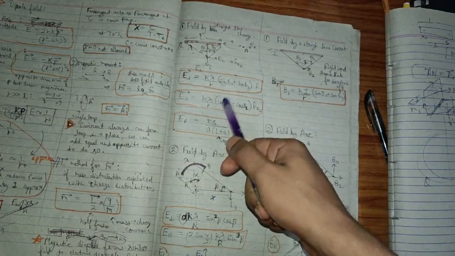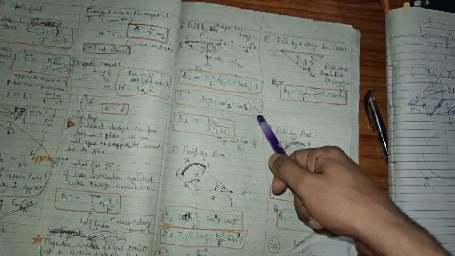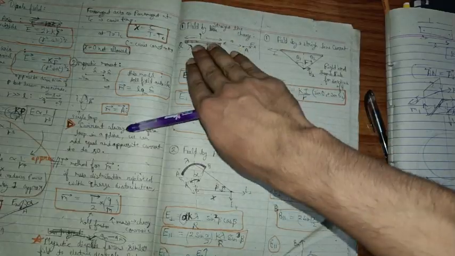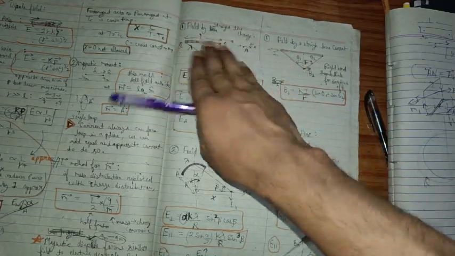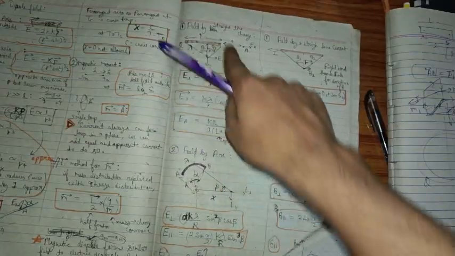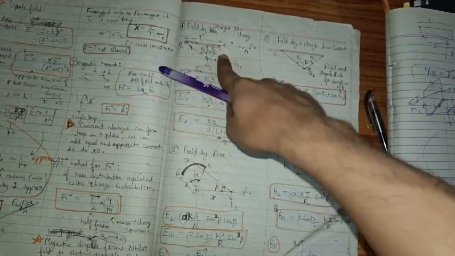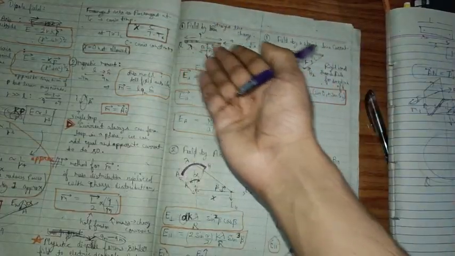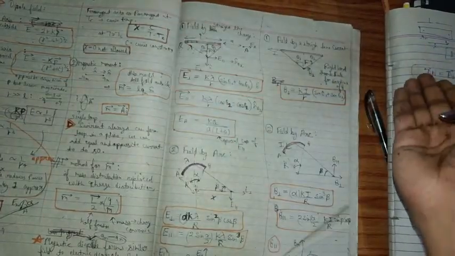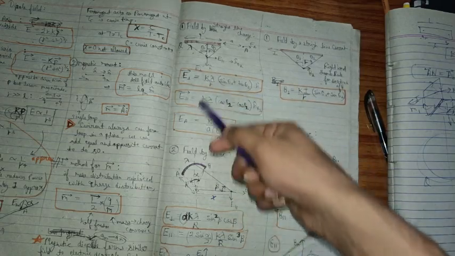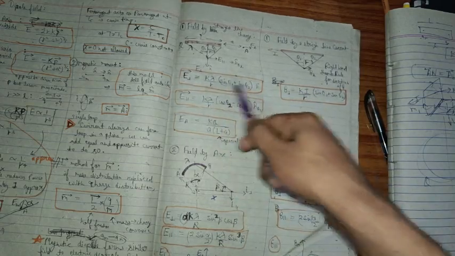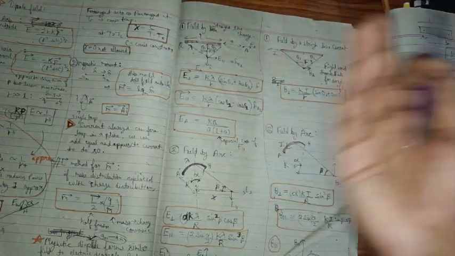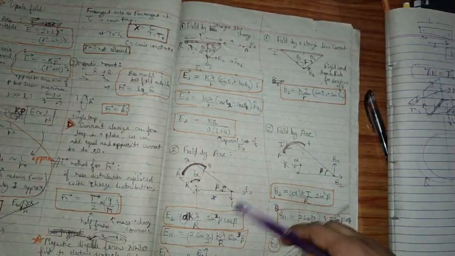This other formula is cos theta 2 minus cos theta 1, into the theta 2 direction. Means if I'm taking this theta 2 side cos and subtracting the other side cos from this, then we have to take the direction along theta 2, the direction which is in this theta 2 direction, I have to take that angle here, and the formula remains the same, k lambda by r. Only this part is replaced, and the direction can be thought out by logic also.